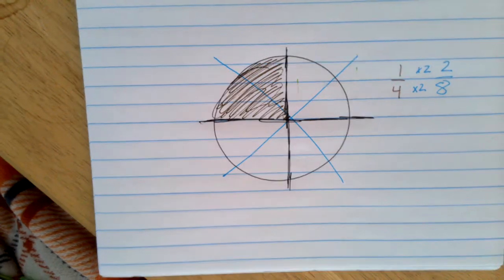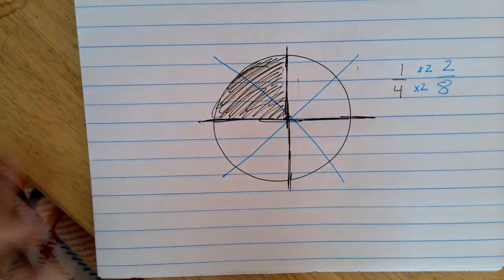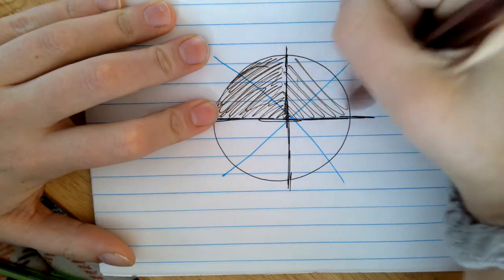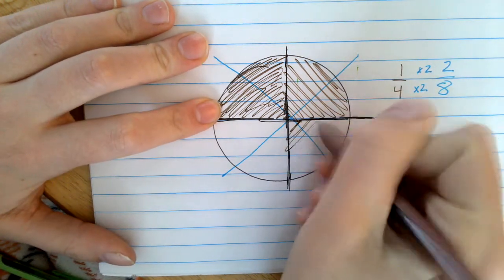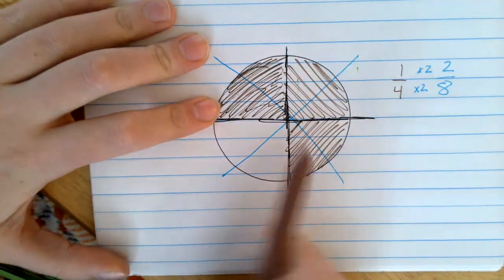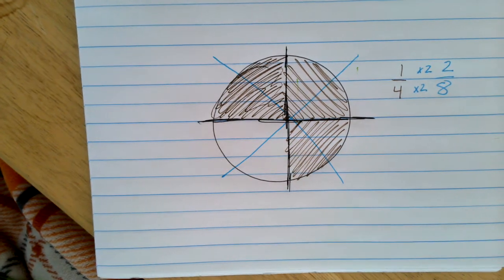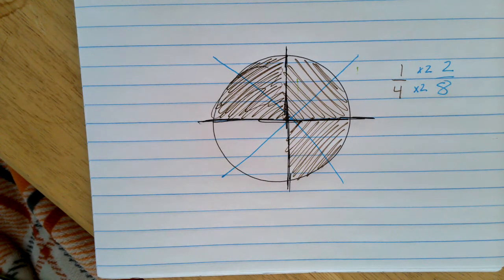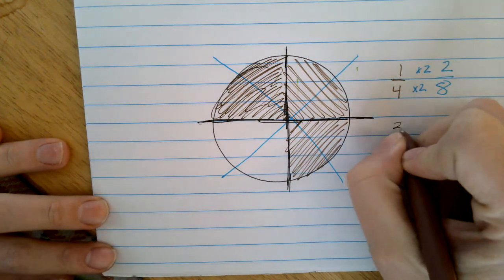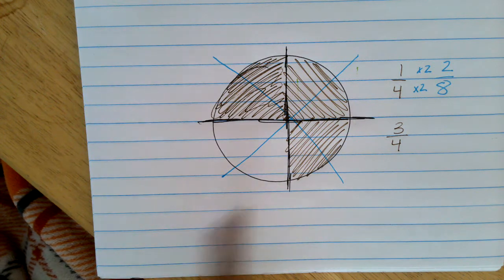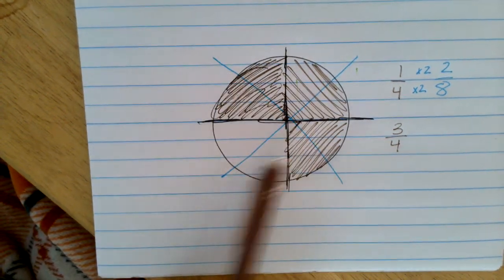If 3 of the original parts were shaded, so this was the original part, second original part, third original part, so 3 of the 4 parts shaded, how many of the 8 parts would be shaded?